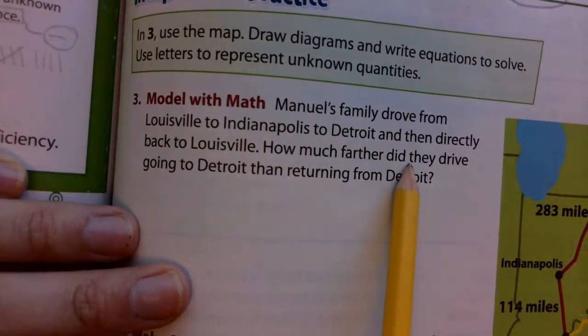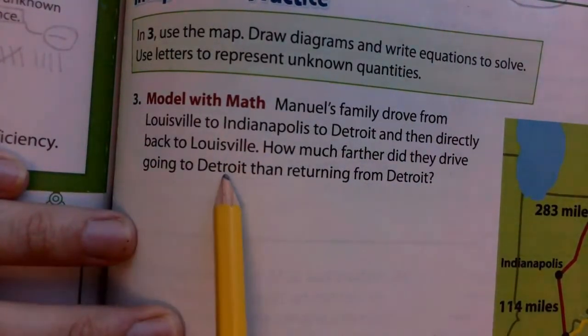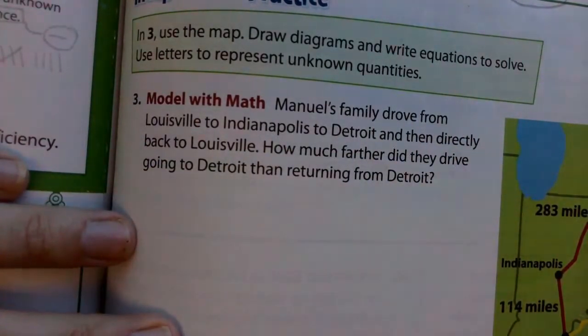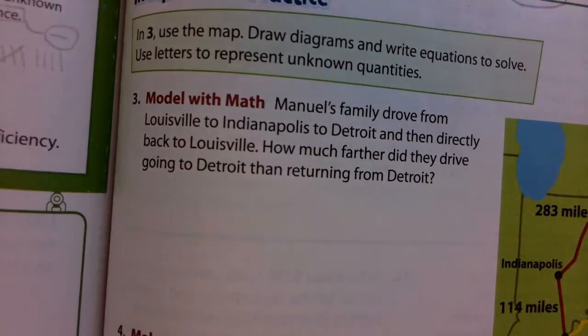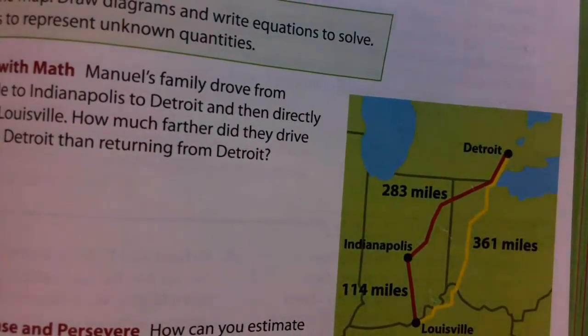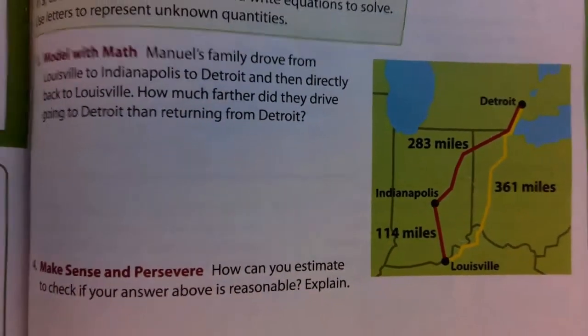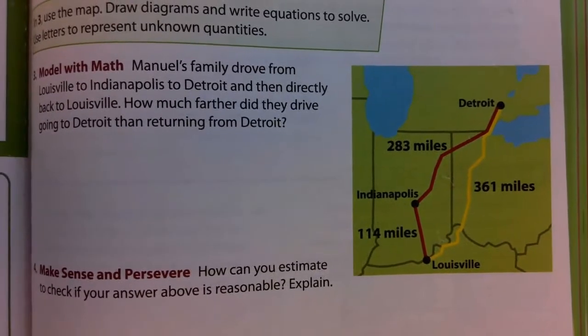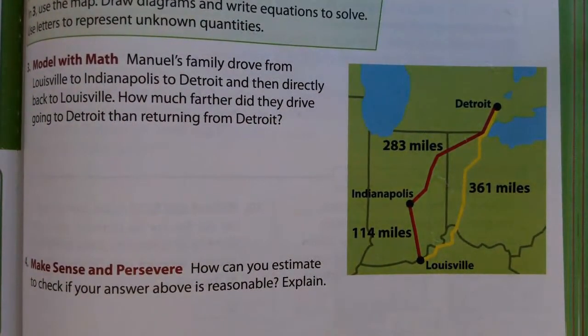How much farther did they drive going to Detroit than returning from Detroit? So let's go ahead and start by looking at the map and highlighting as we are adding.